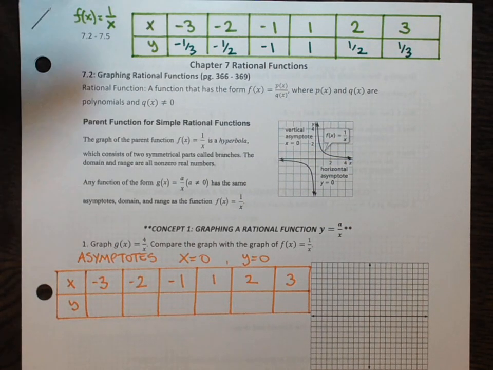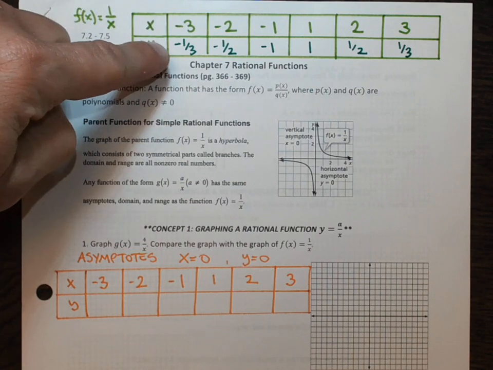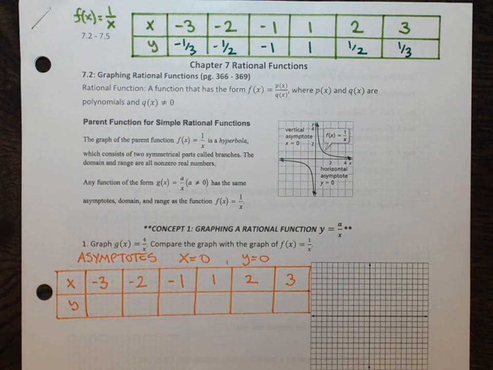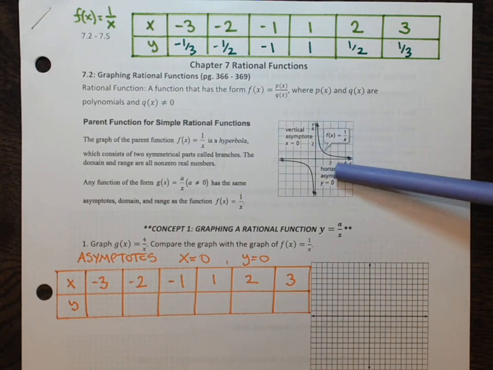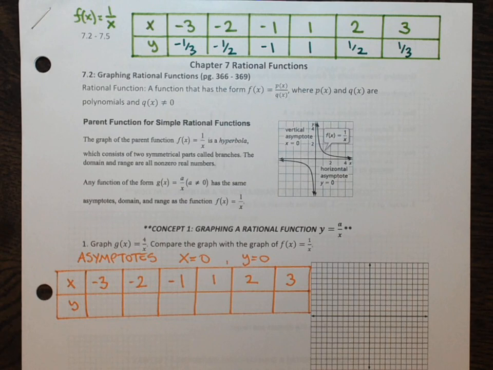Plug in negative 3, 1 over negative 3, I get negative 1/3. Plug in negative 2, I get negative 1/2. Plug in negative 1, I get negative 1. Plug in 1, 1 over 1 is 1. Plug in 2, 1 over 2 is 1/2. Plug in 3, 1 over 3 is 1/3. Graphed them right there, and voila, there is our parent function.